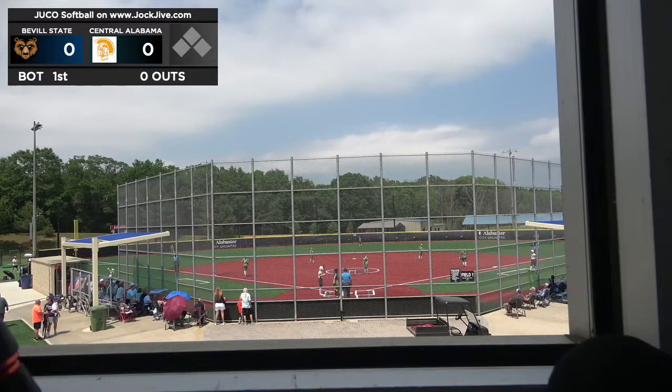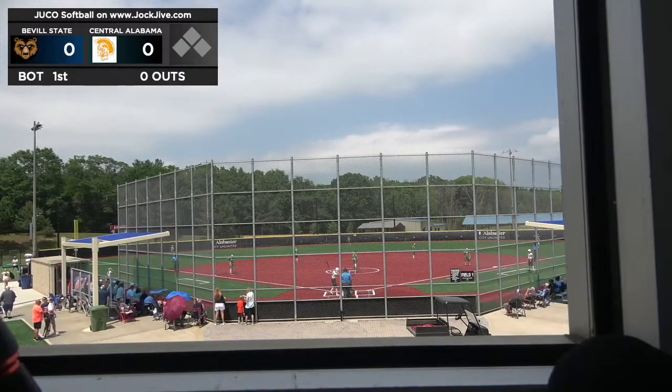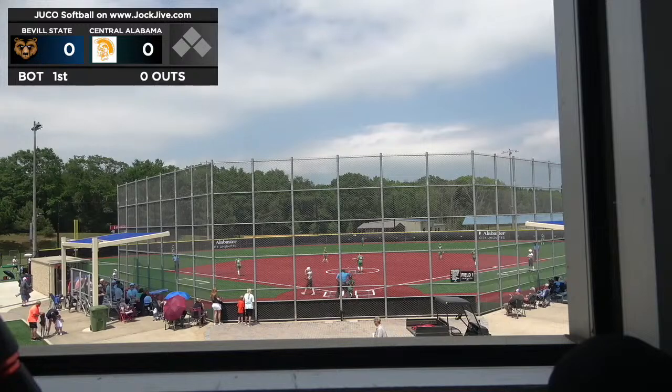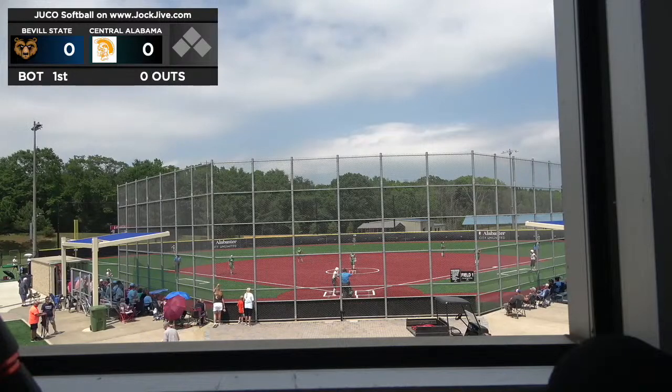Pitcher for Bevill State is Kyla Edmondson. That pitch is a little bit outside, but right there on the outside of the corner for strike two. 1 ball, 2 strikes. Leadoff batter, Hecklinski.